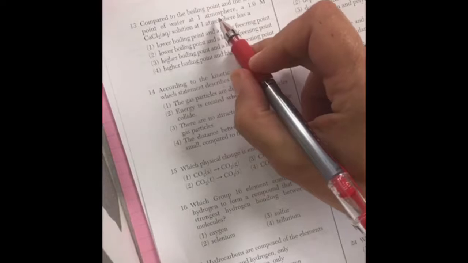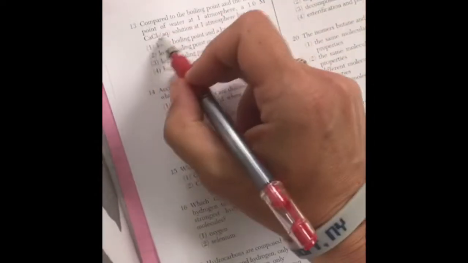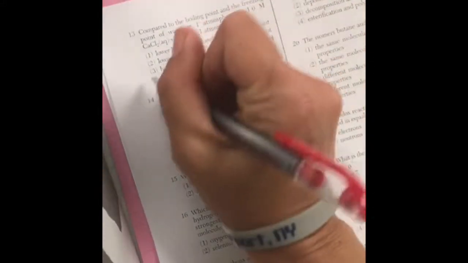Compared to the boiling point and the freezing point of water at 1 atmosphere, a 1 molar calcium chloride solution has a... all right, I have to do this, bloop. That's what happens. Here's normal freezing, normal boiling. If you add in something that dissolves in water, it goes like that. My boiling point just went up, my freezing point went down. So higher boiling point, lower freezing point.